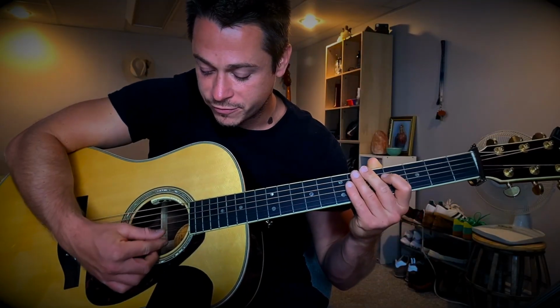The song's in the key of D. And we're going to focus on triads. We're just going to use the first 3 strings. And then I'm going to teach you how you can move these triads all over the neck. But we're going to use this tune as a learning template.